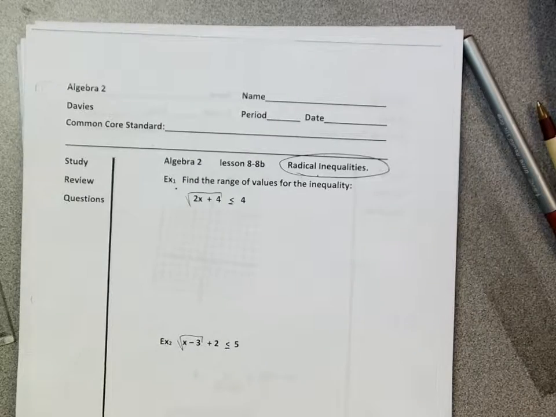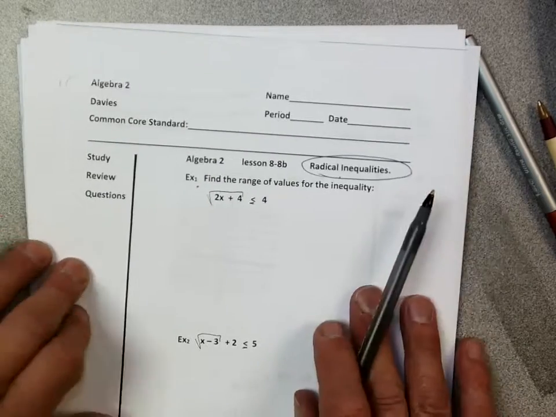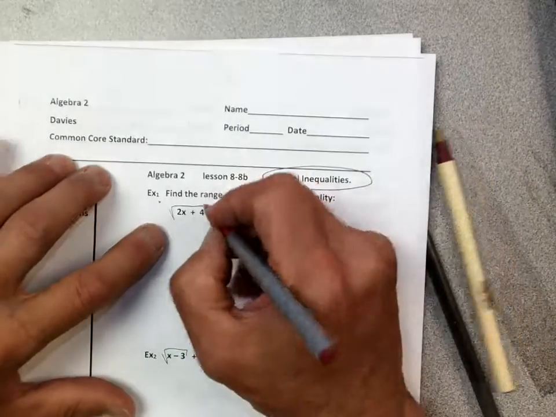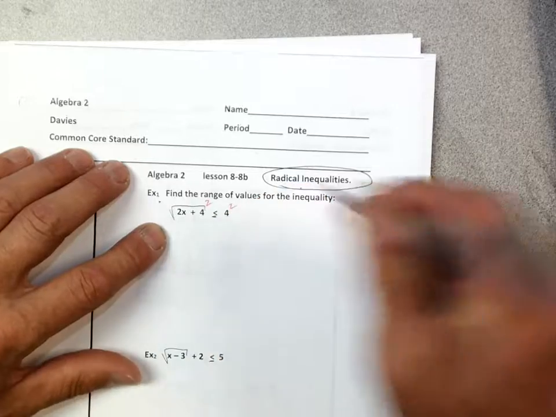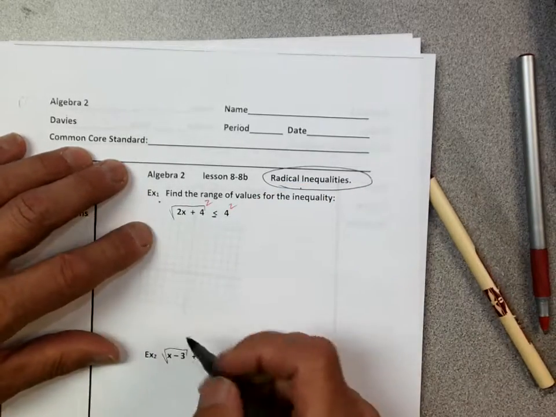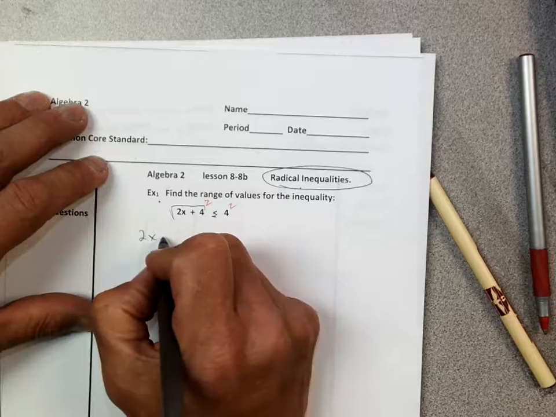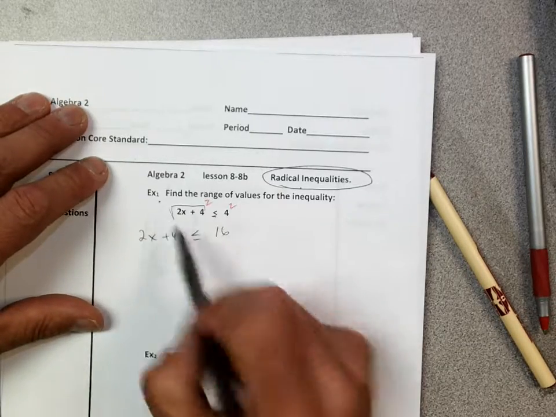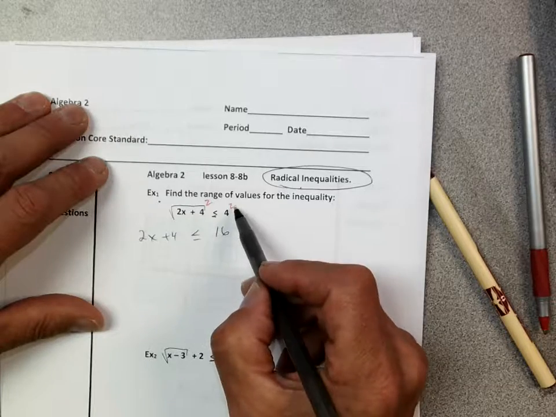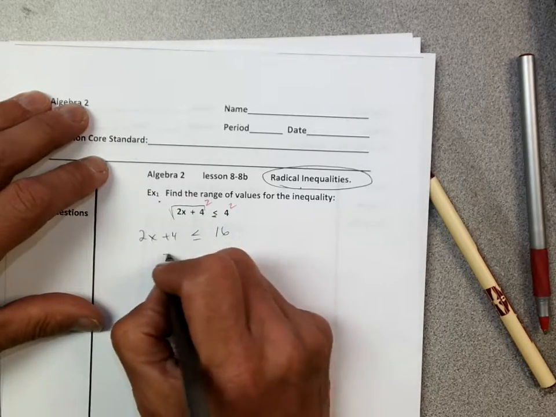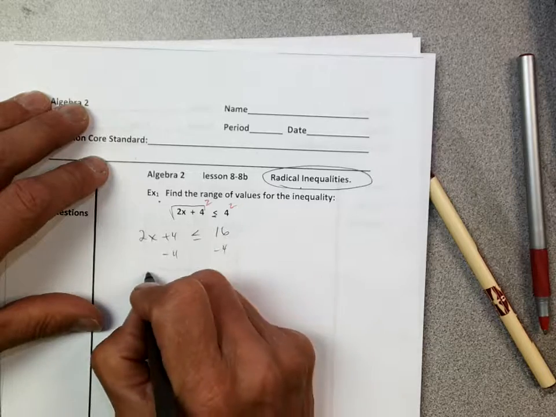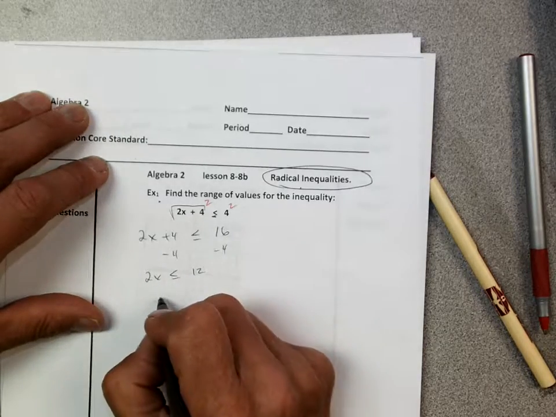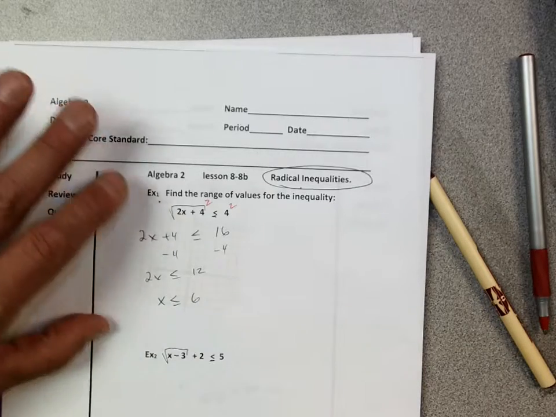So our notes, example 1. Nearly the same problem. In fact, it is the same problem. So let's go through it again. Let's solve. This first step, let's square both sides, and then I have 2x plus 4 is less than or equal to 16. The square cancels the square root, and 4 squared is 16. And then I'm going to go minus 4, 2x is less than or equal to 12, divide by 2, x is less than or equal to 6. So that's the upper limit.